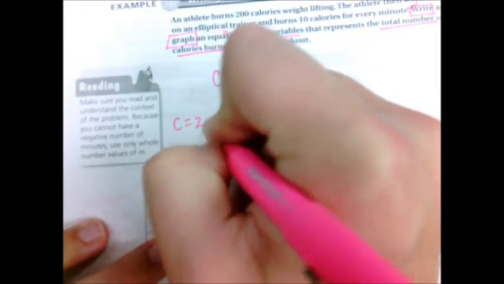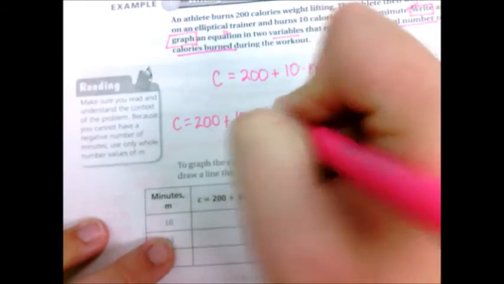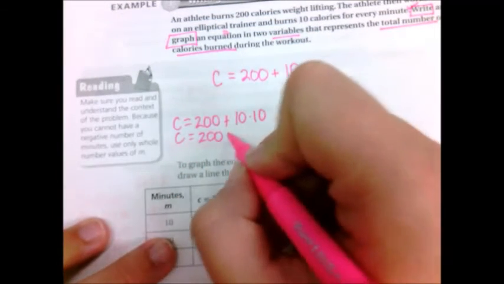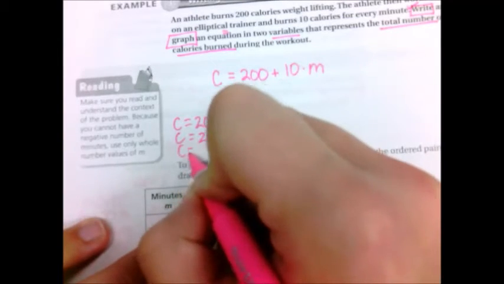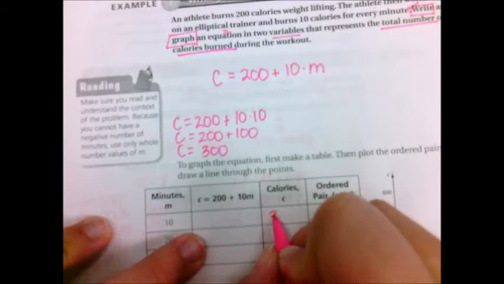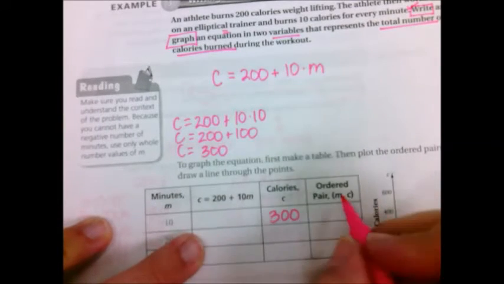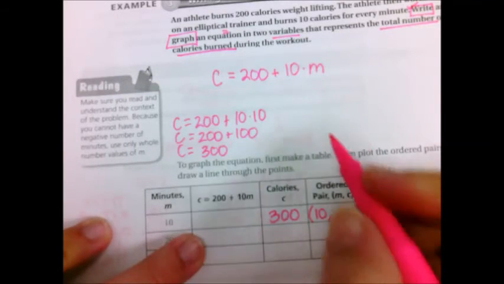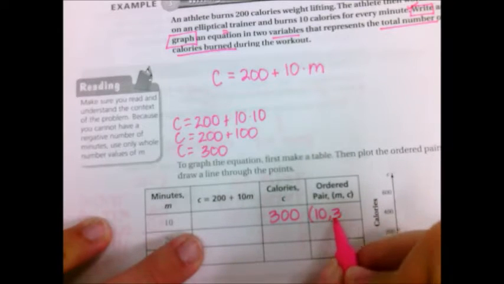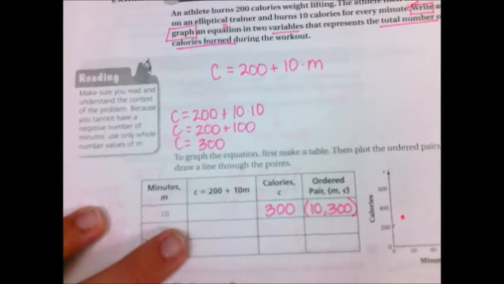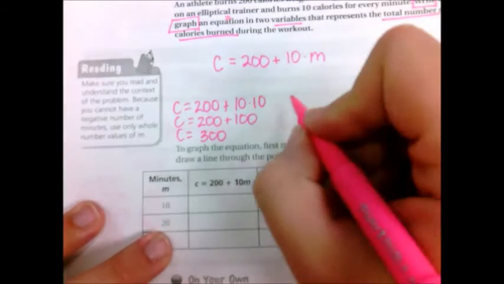When M is 10, I'm putting 10 in where M is. 10 times 10 is 100. So when M is 10, C is 300. That means my ordered pair, they're telling me it should be M, C, is going to be 10 because X is, or the first one is 10, and then 300. That means I'll come over here and graph 10, 300. So that's one point. The next one, M is 20.